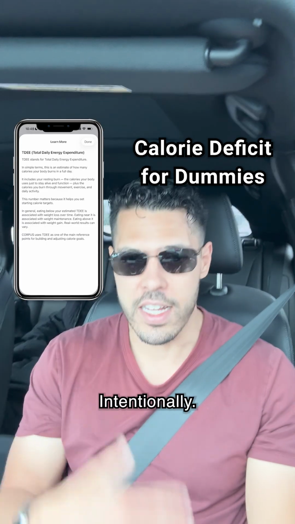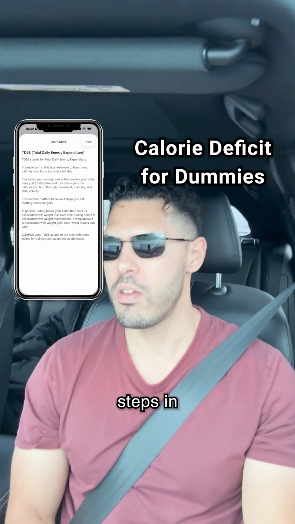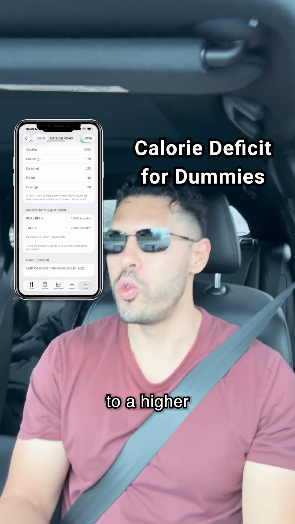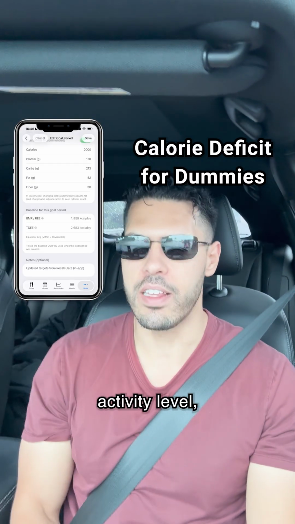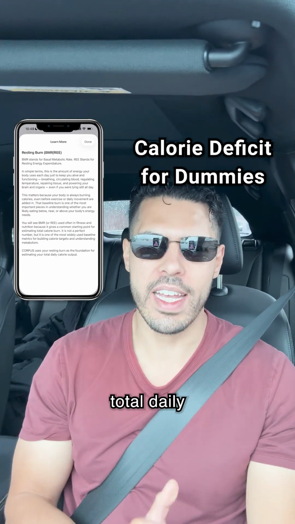If you're intentionally moving your body, i.e. working out, getting your steps in, that is going to contribute to a higher activity level, more calories burned, and that's a higher total daily energy expenditure.